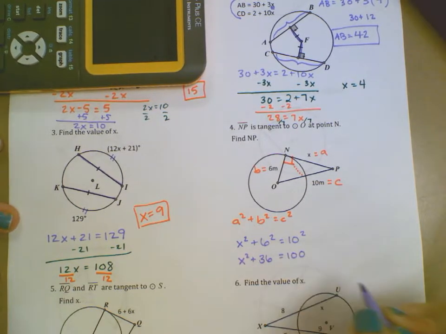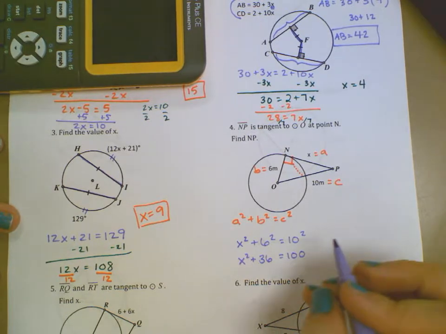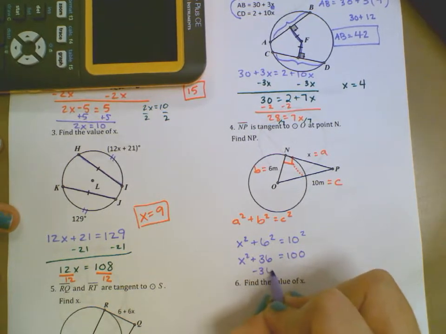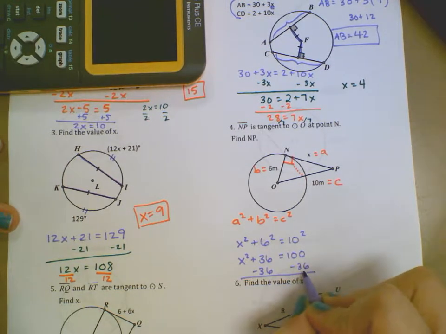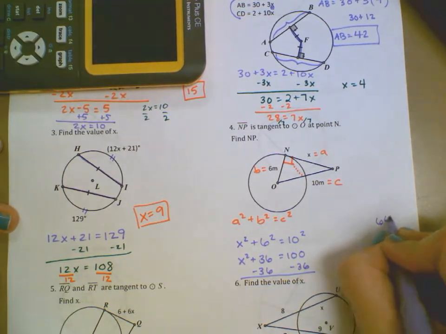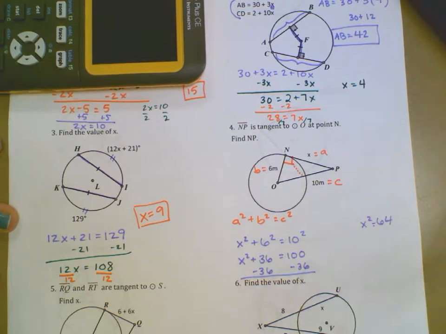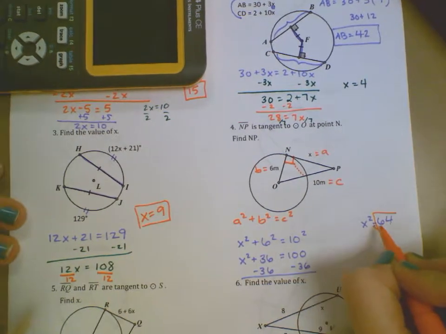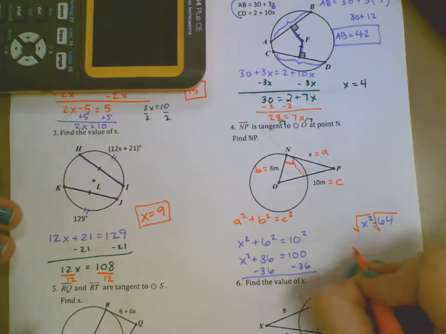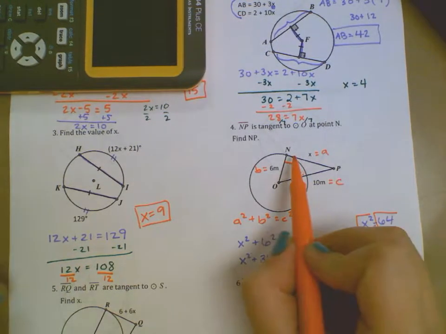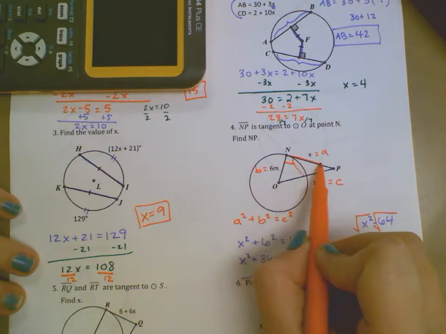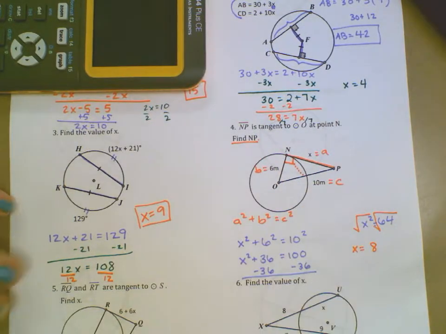And we're still solving, so we're not sure what x squared is. I can subtract 36 from both sides of my equation, and this becomes 100 minus 36 is 64. So x squared equals 64. I can take the square root of both sides. So x is equal to 8. And x actually is the whole length of NP, so we have solved our problem.